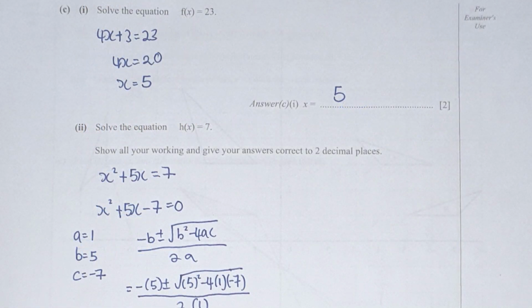Solve the equation f(x) equals 23. So f(x) equals 4x plus 3 equals 23. x after your calculation will be 5.